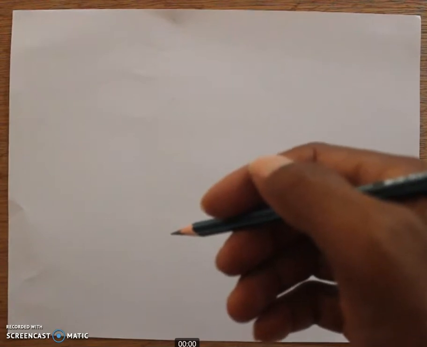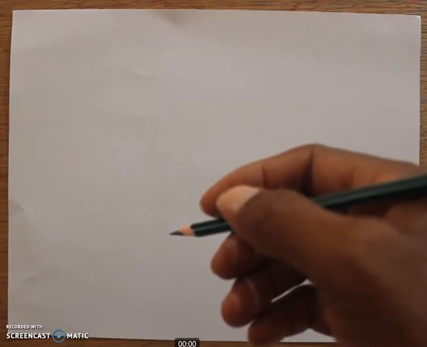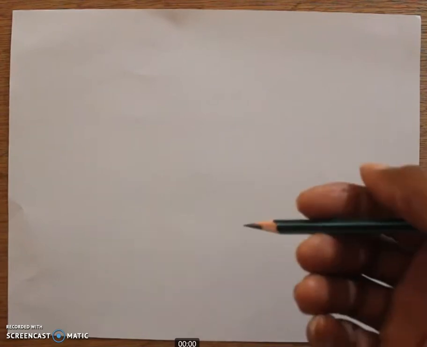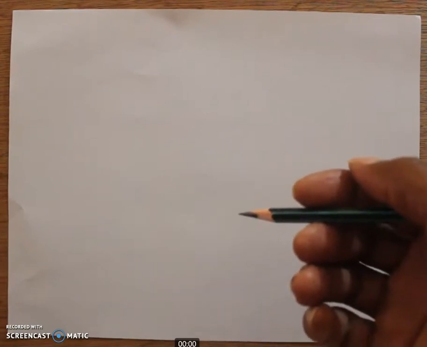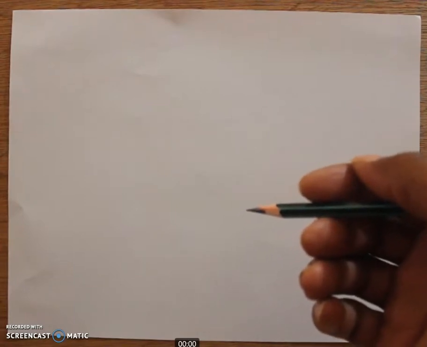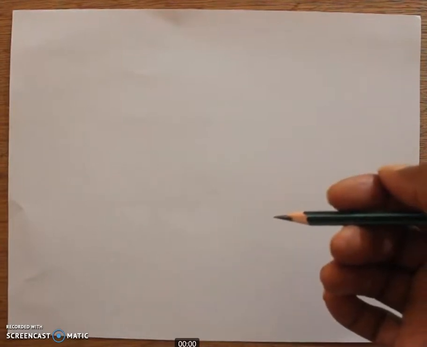So we are doing a 1-point perspective drawing of a landscape in normal view. Now, perspective is to create a feeling of depth or distance on a flat surface, being able to move around on a flat surface. So we want to create that kind of a feeling. But in this case, we are doing a landscape.